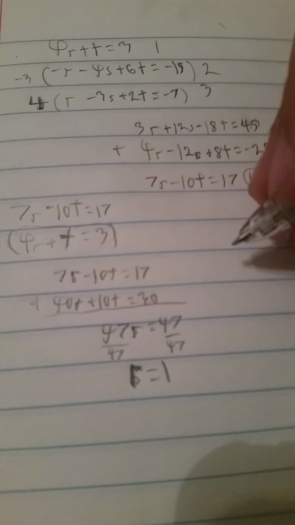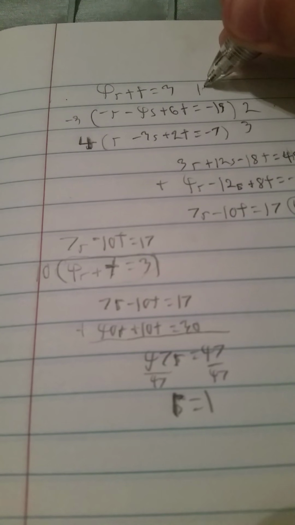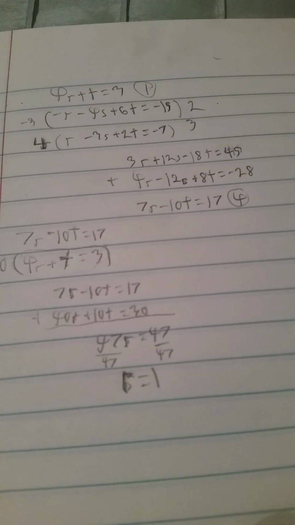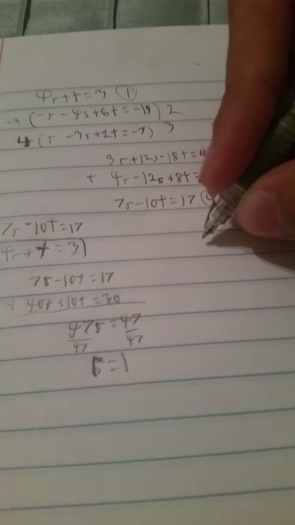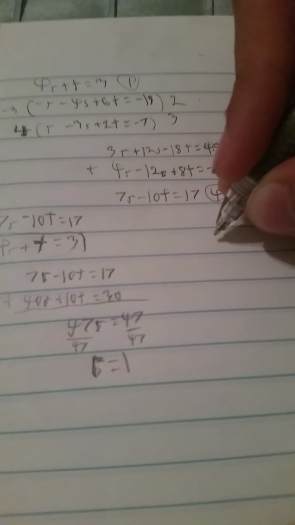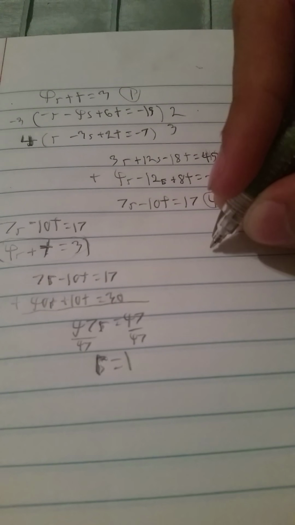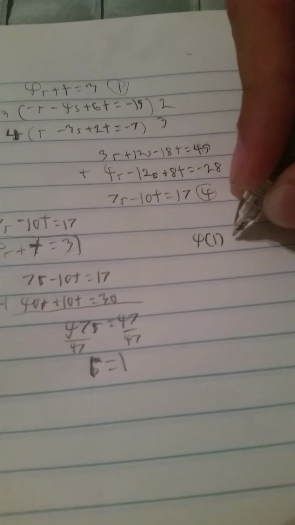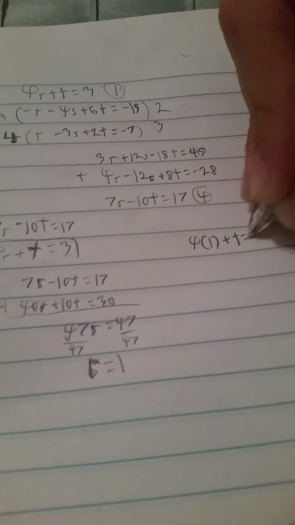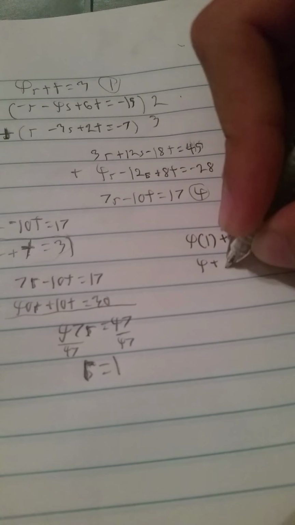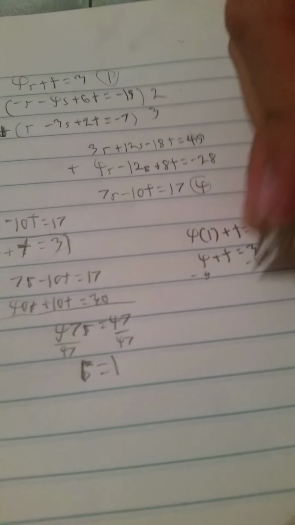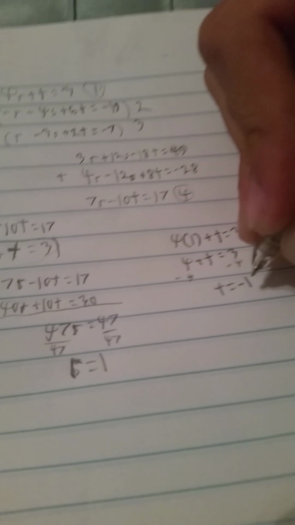Now that you have what r equals, you're going to want to plug that back into one of these two equations, equation 1 or equation 4. In this case, I would say that equation 1 would be the easiest to plug it in. It really doesn't matter, you can just plug it into whichever one. If you solve it correctly, you should get the same result. So 4 times 1 plus t equals 3. 4 plus t, 3 minus 4 from both sides, t equals -1.